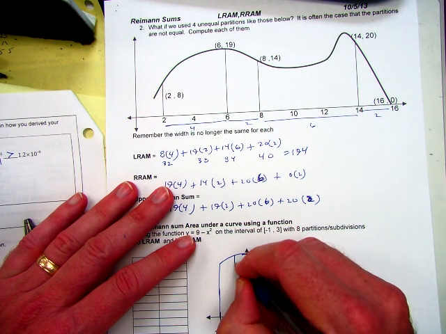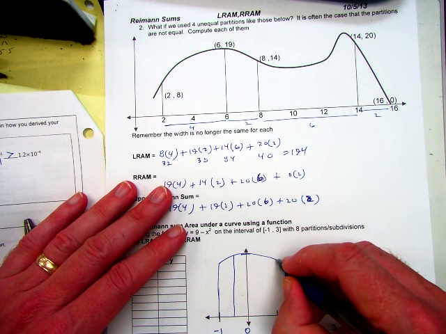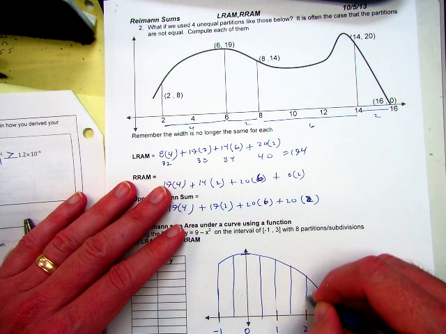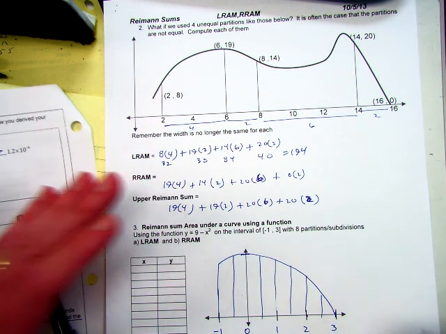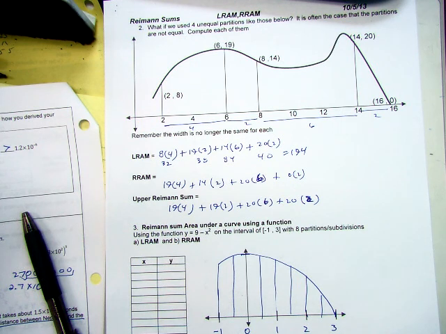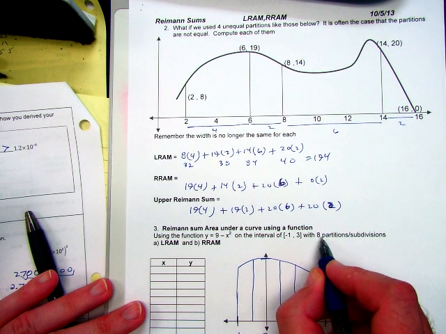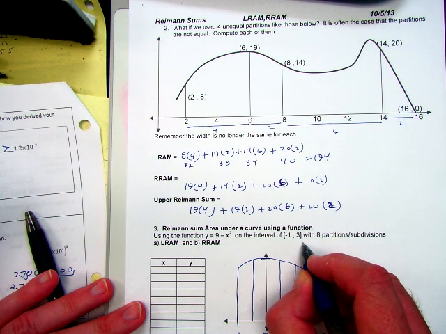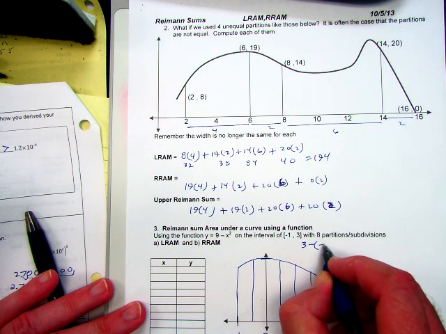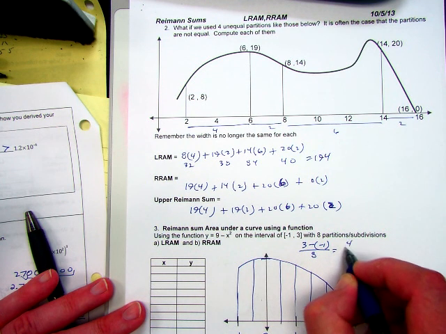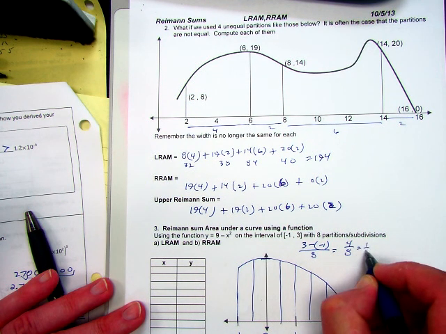But we're going to divide it up into 8 rectangles. I'm just going to give you a picture of it, but we're going to work off of a table this time instead. Okay? So these are going every half unit. One way to look at it with 8 partitions, how wide is each one? You do 3 minus -1 divided by the number of partitions. So that's 4/8, so it's a half.